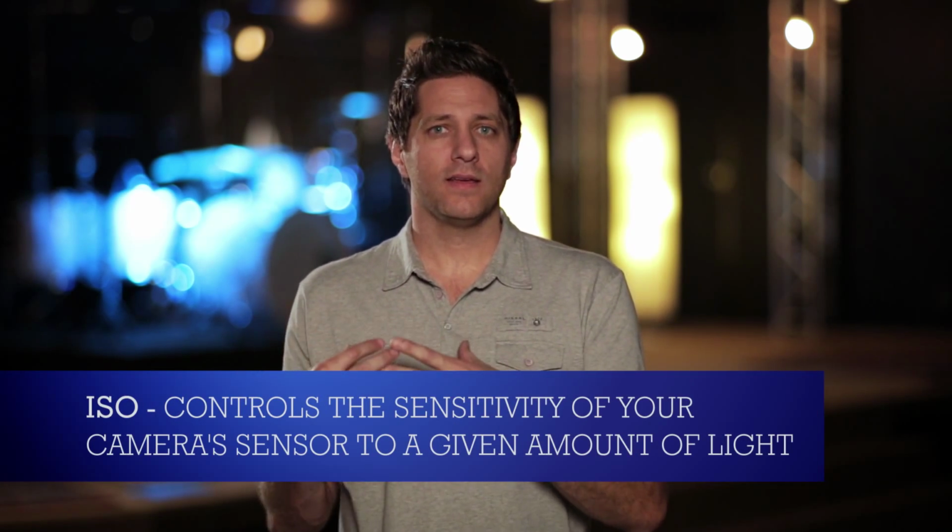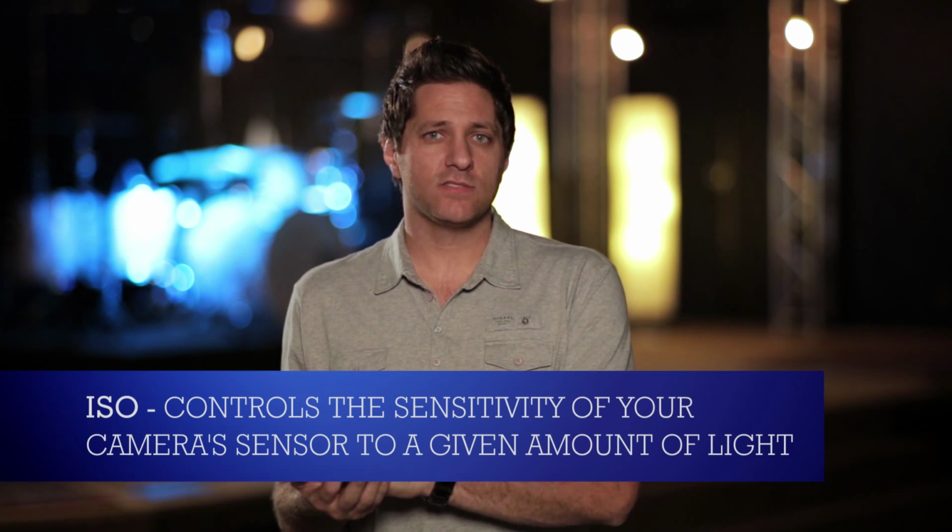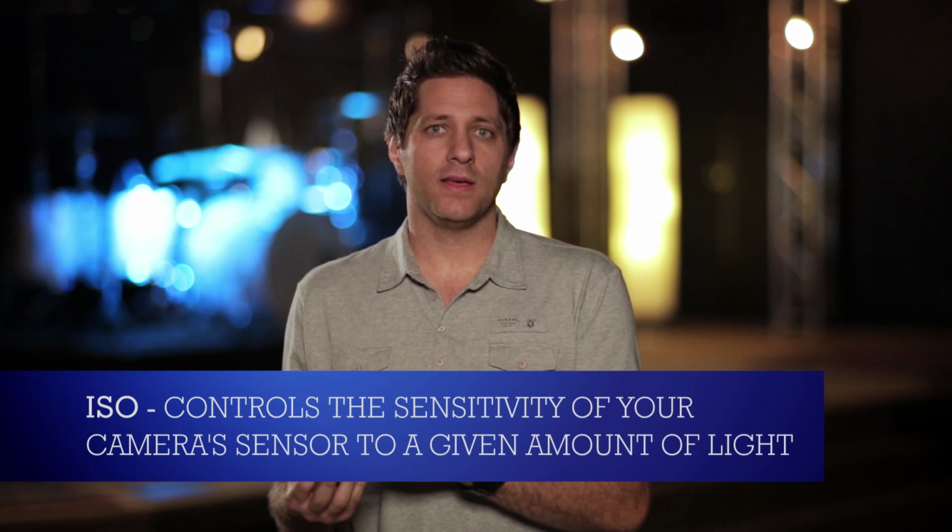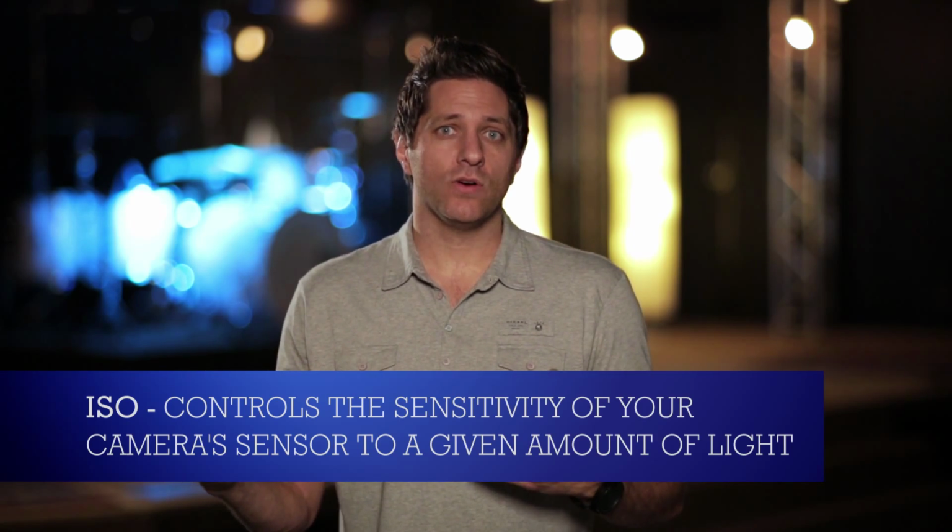First of all, your ISO is how sensitive the sensor of the camera is to light coming in. Obviously, as you increase the ISO, your shot is going to get brighter. That does give you more brightness, which might be what you're looking for, but it can potentially also give you more noise, which is generally something you don't want in your shot. So yes, ISO does give you a brighter shot, but it comes with the side effect of noise.